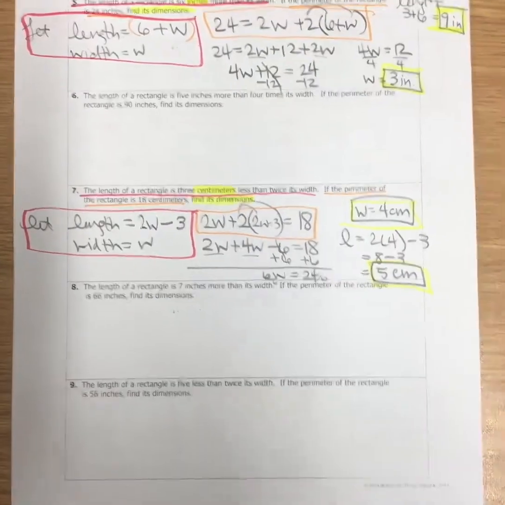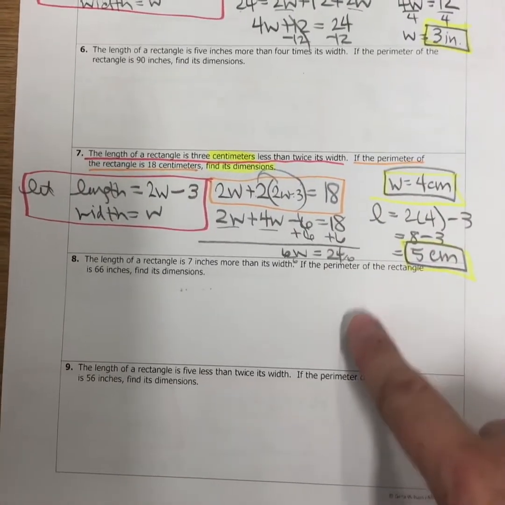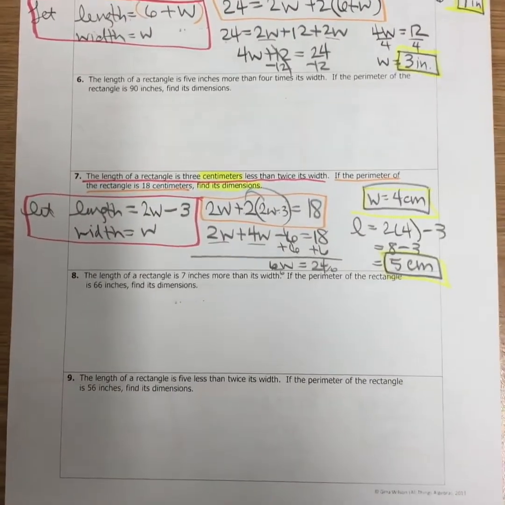In fact, go ahead and pause the video and do 6, and then 8 and 9, and then check the answer key.